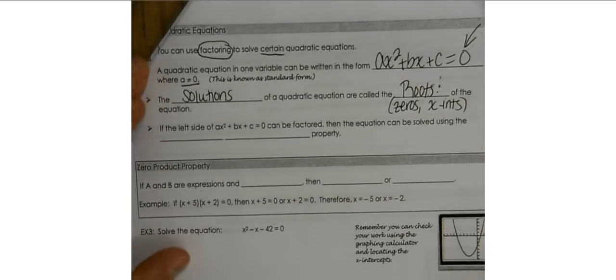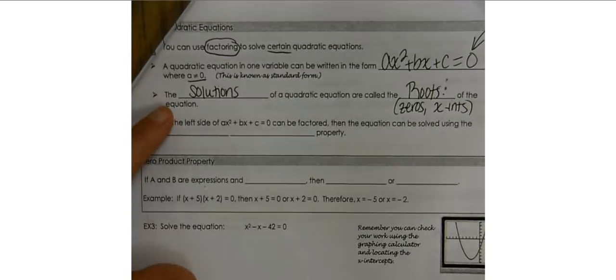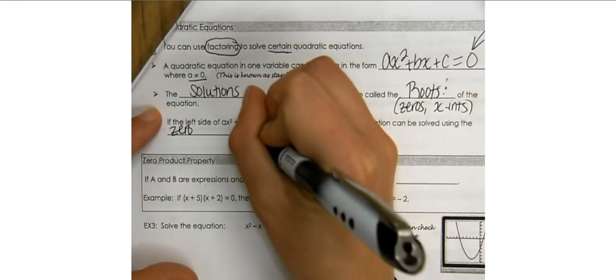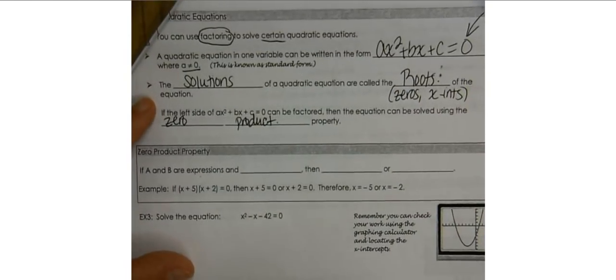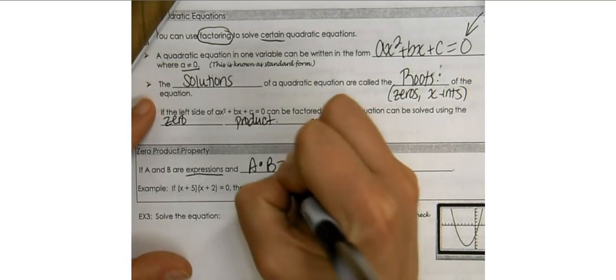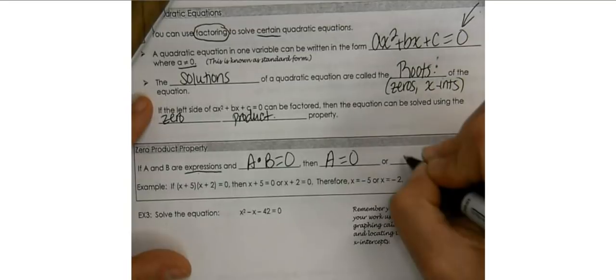Now, if the left side of x squared plus bx plus c equals 0 can be factored, then the equation can be solved using the zero product property. What the zero product property means is that if you have two expressions, let's call them a and b, and we have a times b is equal to 0, like two parentheses multiplied together equals 0, then either a equals 0 or b equals 0.